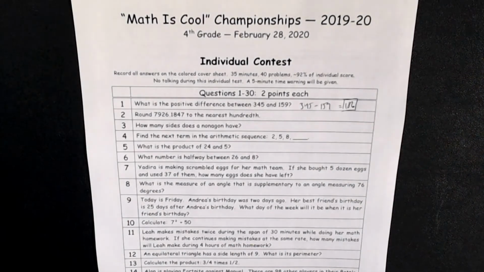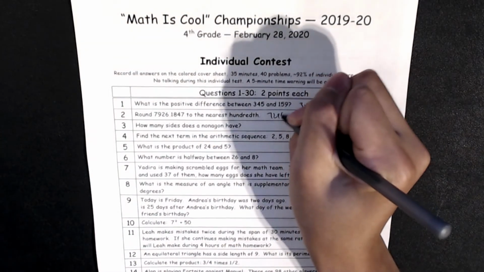Question 2. Round 7926.1847 to the nearest hundredth. The hundredth place is the second digit right of the decimal point, so it is the 8. Then we look at the thousandths digit, as that will decide whether we round up. As the thousandths digit is a 4, and we need a digit of 5 or higher to round up, we don't round up. Therefore, the 8 will remain an 8, and we turn all digits in lesser place values to 0, giving our answer of 7926.18.